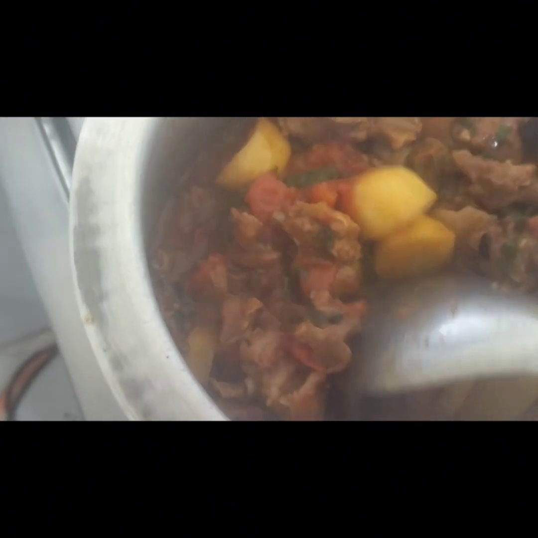But anyway, that was the process of cooking my beef stew. That was the most important part I wanted you to see.